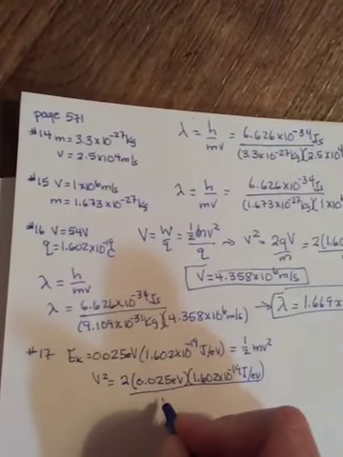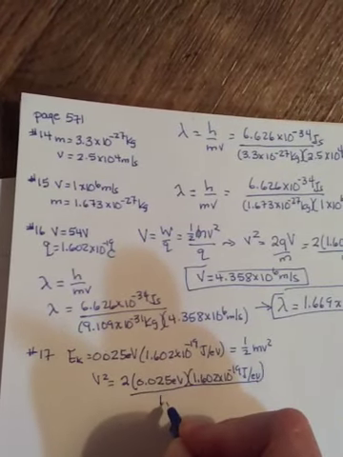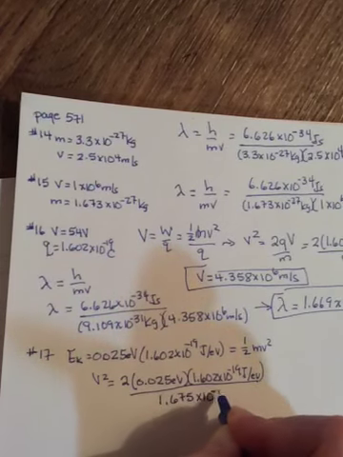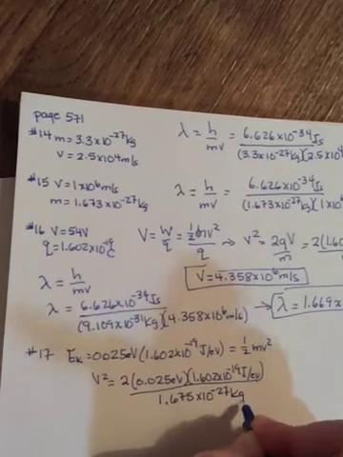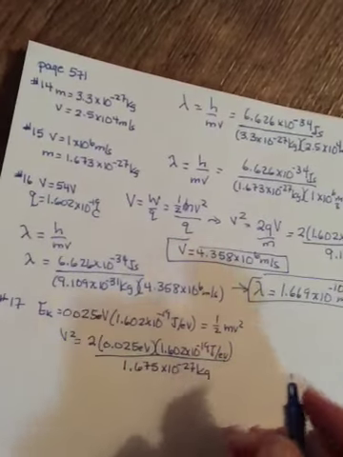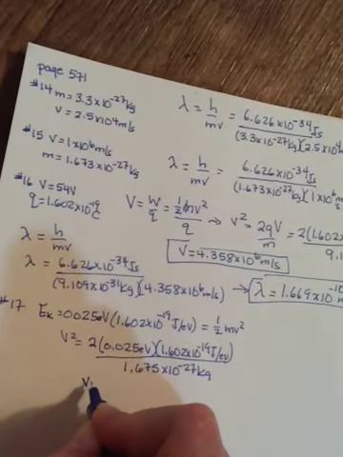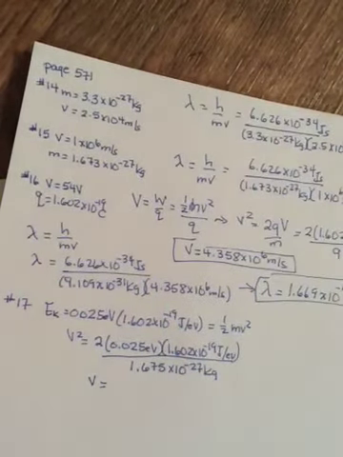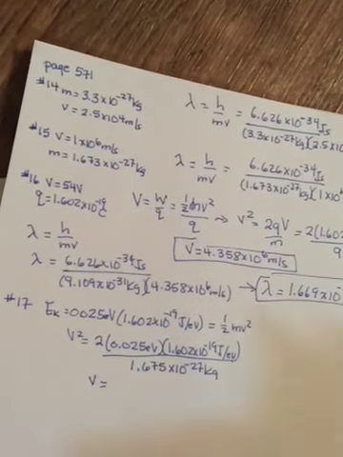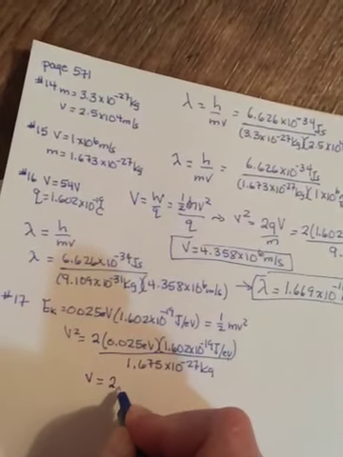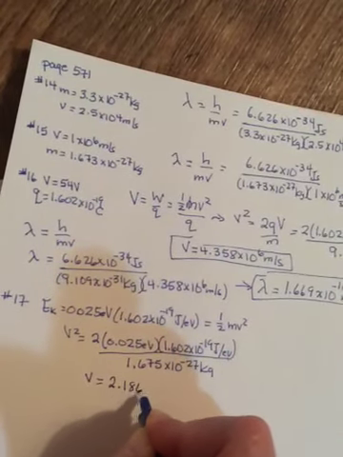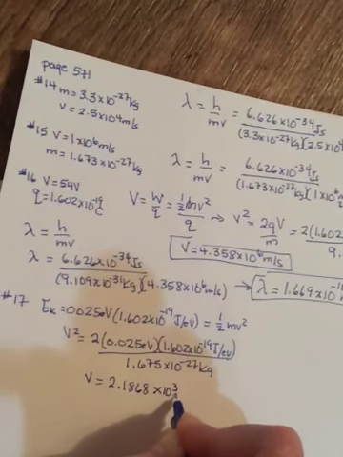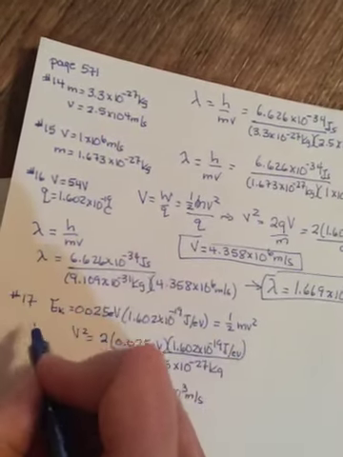But it's almost the same as a proton. It's 1.675 to the negative 27 kilograms. So it's just slightly heavier than a proton. Remember, that's going to be v squared, and you're going to have to take the square root. And when you do, you get 2.1868 times 10 to the third meters per second. So that's part A.